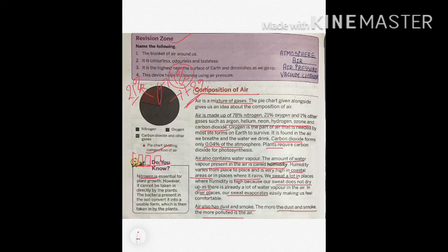All right, now nitrogen, which is in the most proportion in the air, is very, very essential for the living organisms, especially for the plants here, because we eat plants and through that we get nitrogen. And these plants cannot absorb nitrogen from the air directly.